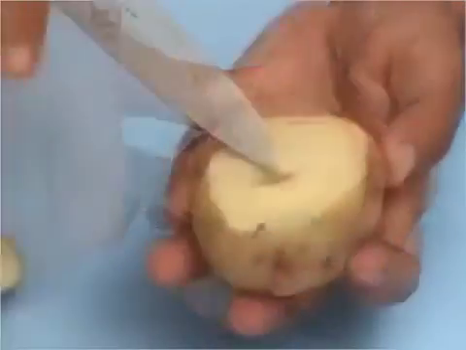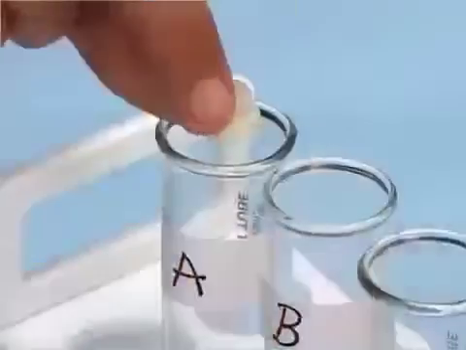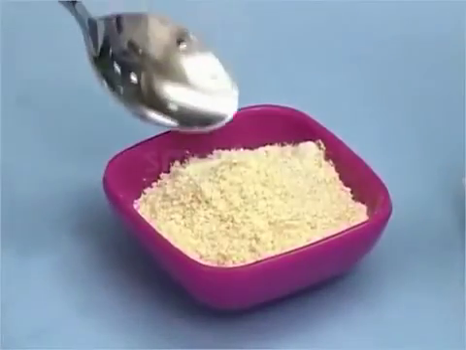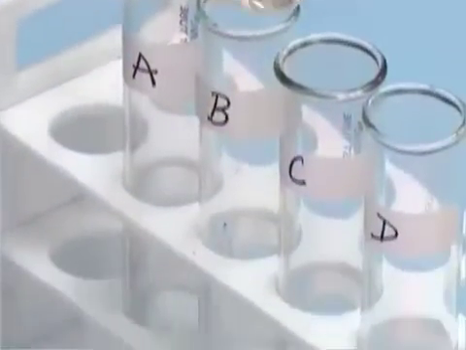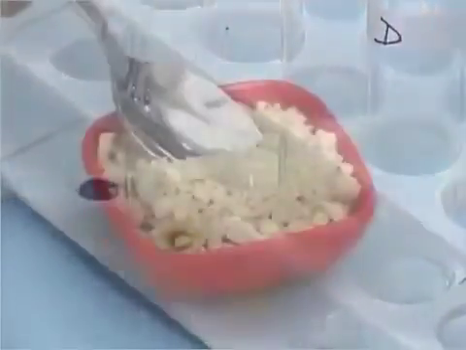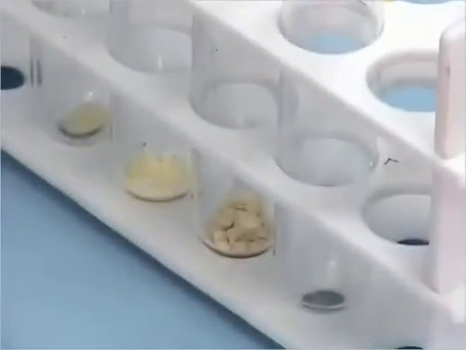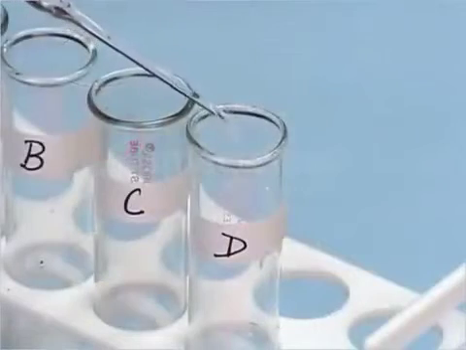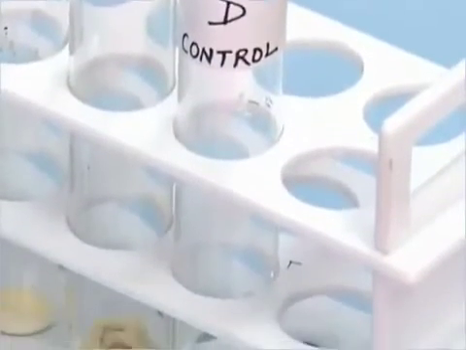Now, similar to the first experiment, put a piece of potato in test tube A, a little quantity of powdered pulse in the test tube B and few pieces of crushed cashew nuts in test tube C. In the test tube D, add a little amount of water and label this as control.